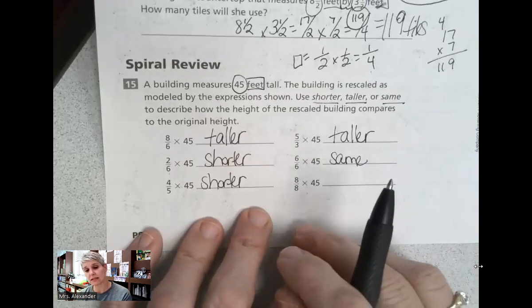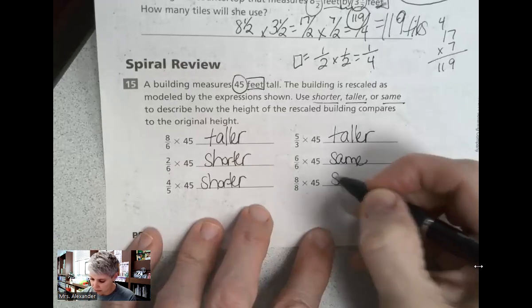And 8/8 is equal to 1, it's going to be the same.